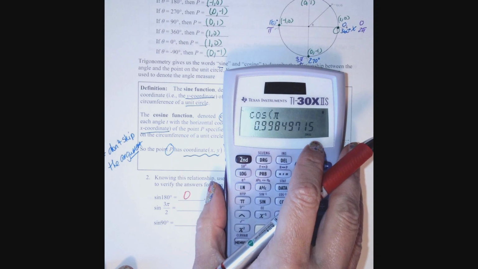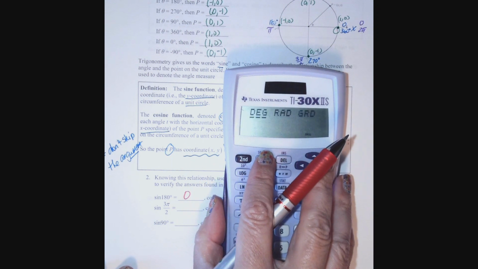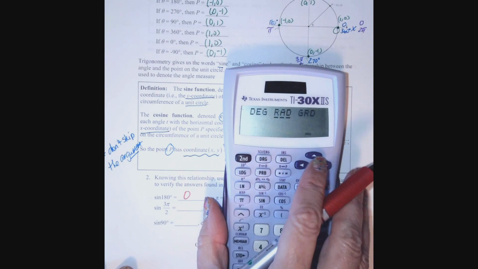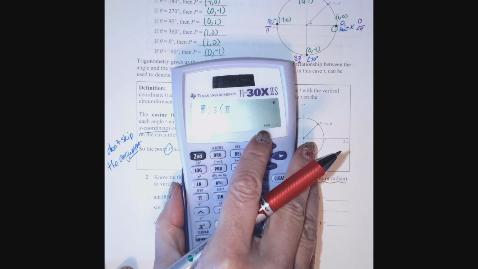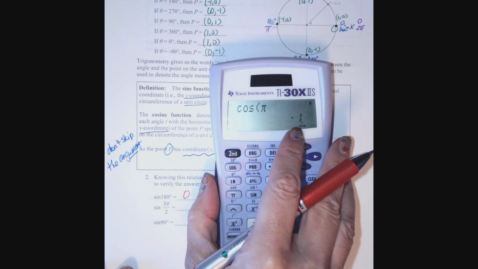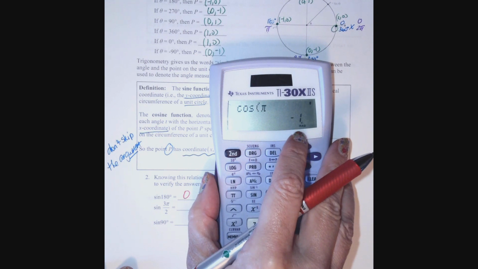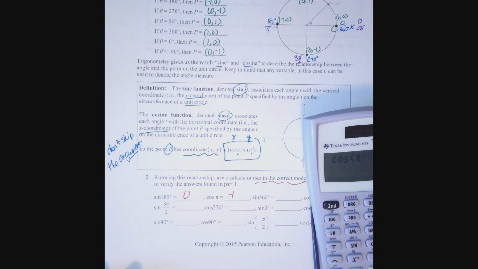Because I didn't change my mode. So I'm going to push degree, move over, change the mode, and hit enter. So now I'm in radian mode. And if I hit enter again, it finds the correct value because now I'm in radian mode. So cosine at pi is -1.